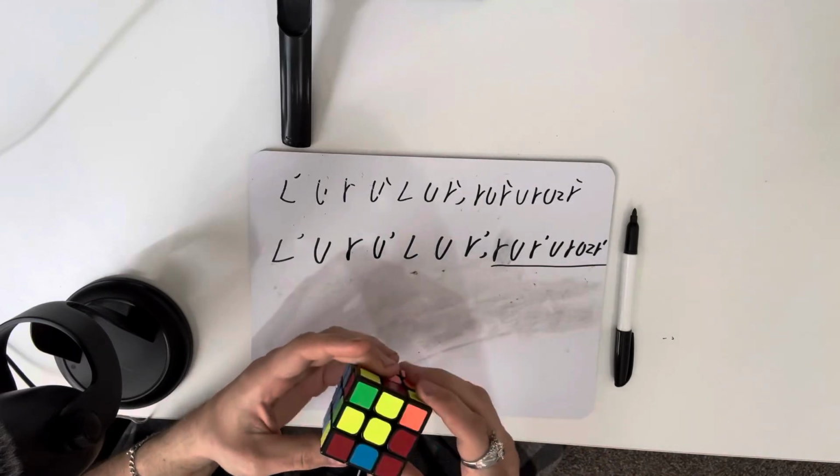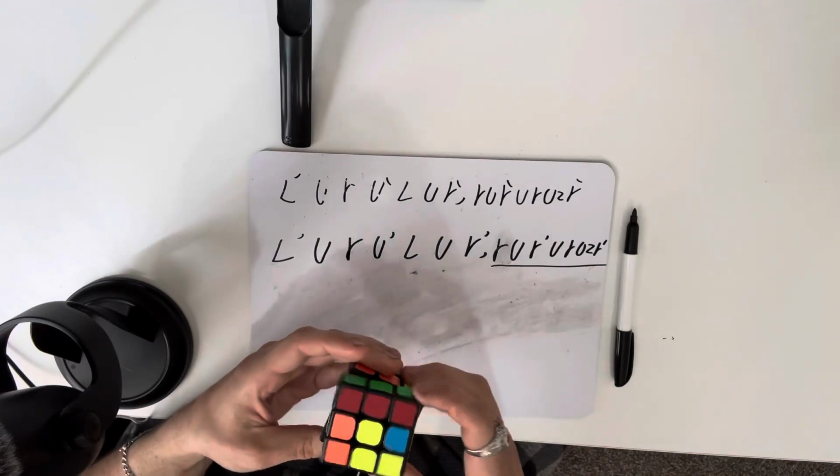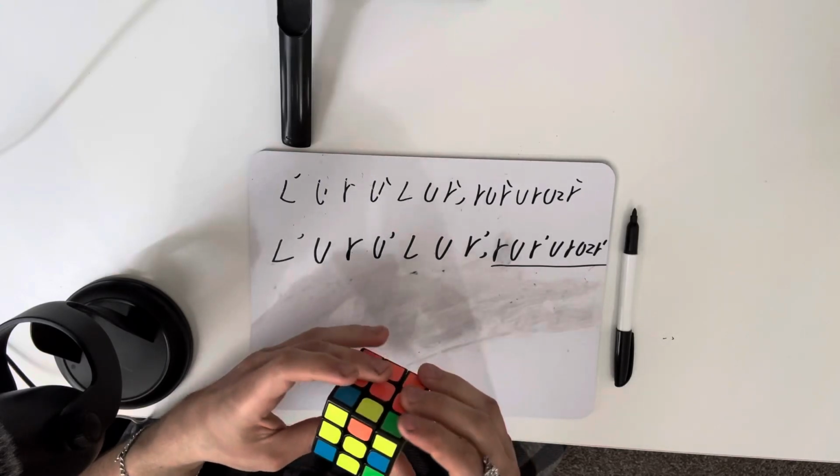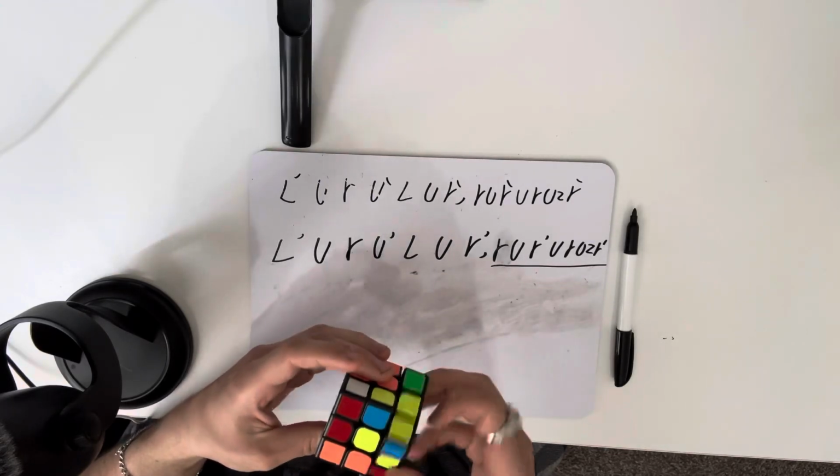Now we just need to do this. We'll do this algorithm. We'll do this a few times. See if we can get the fish.